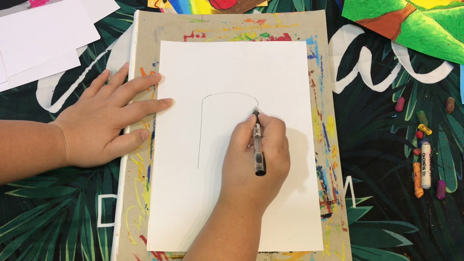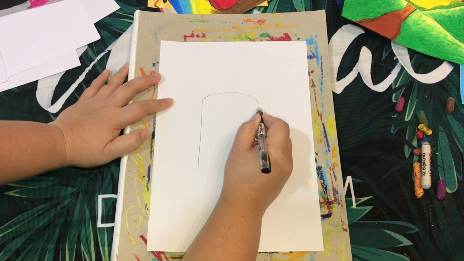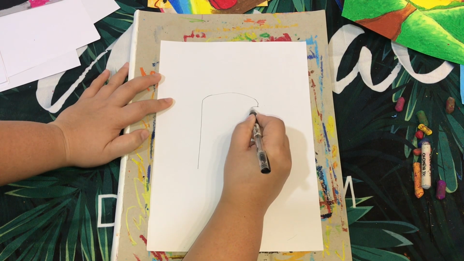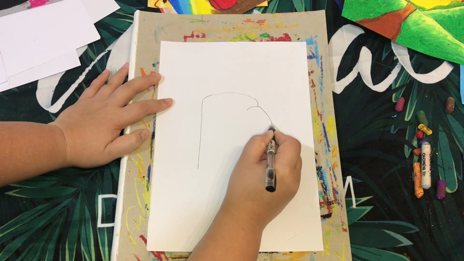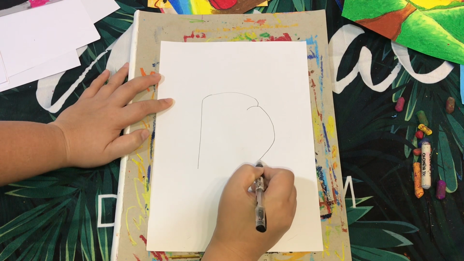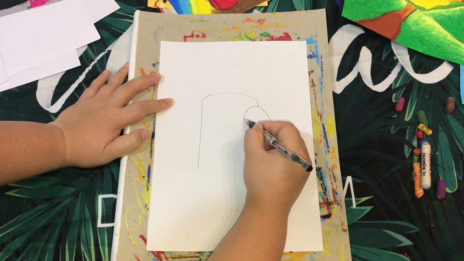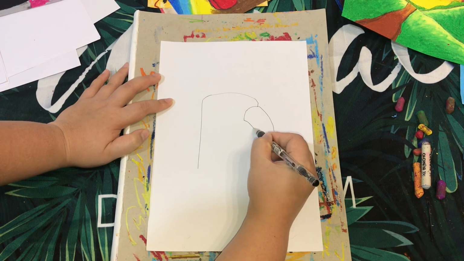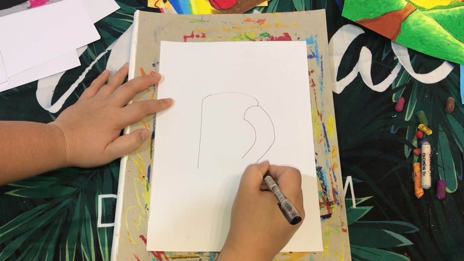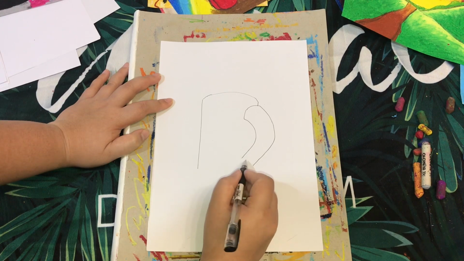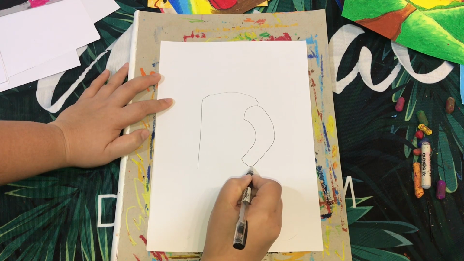Next one, the robot hand. It's also in a cylinder form. Maybe you can do something like this. This is the hand of your robot. And then going like this.